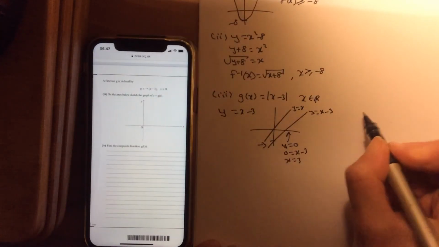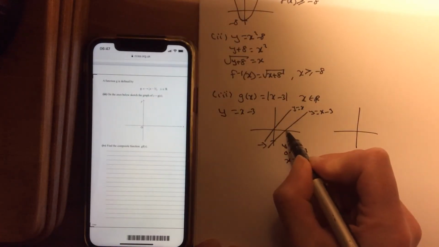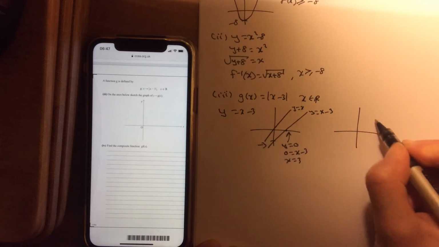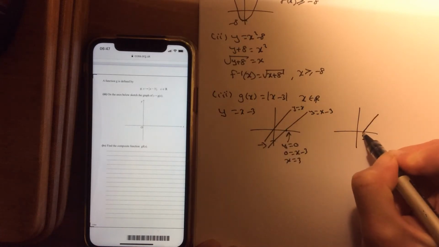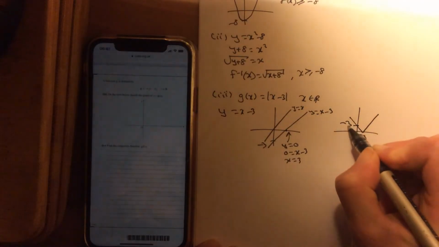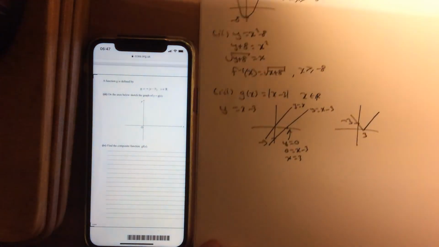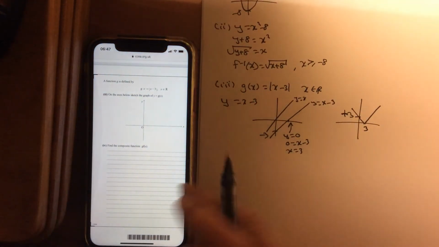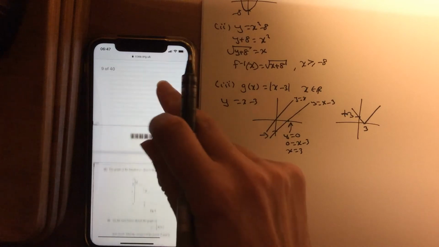Now, I'm going to reflect anything that is in the bottom half up. So 3, reflect this bit up, minus 3. Sorry, positive 3. That was me reflecting the minus 3 up.